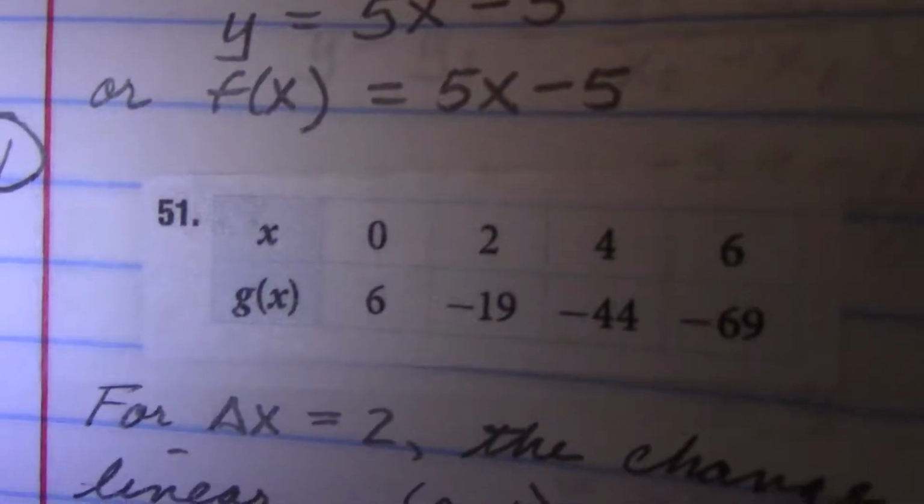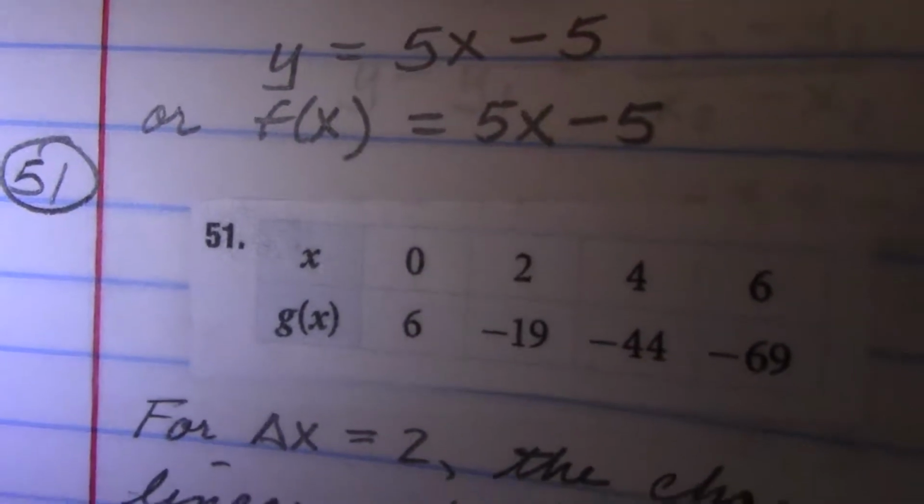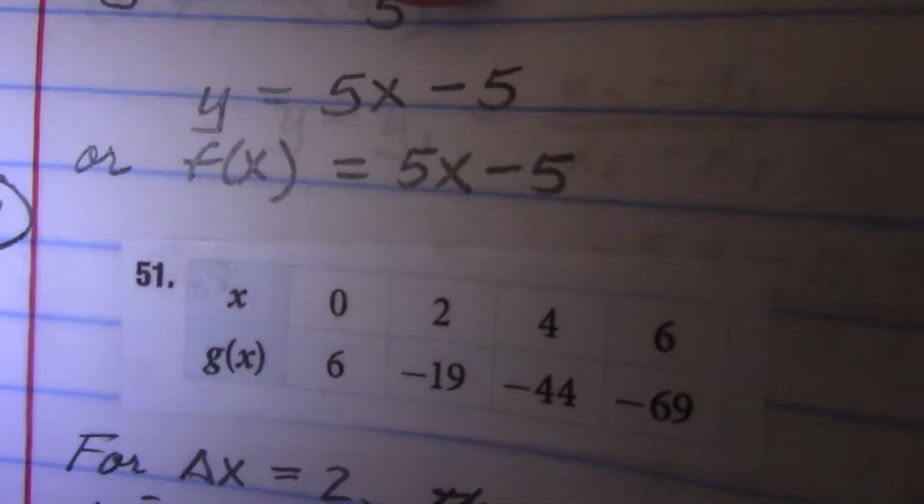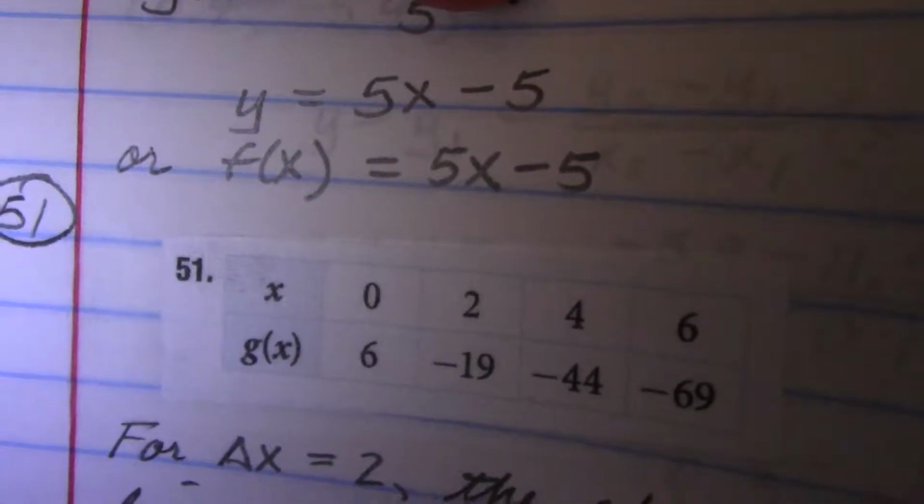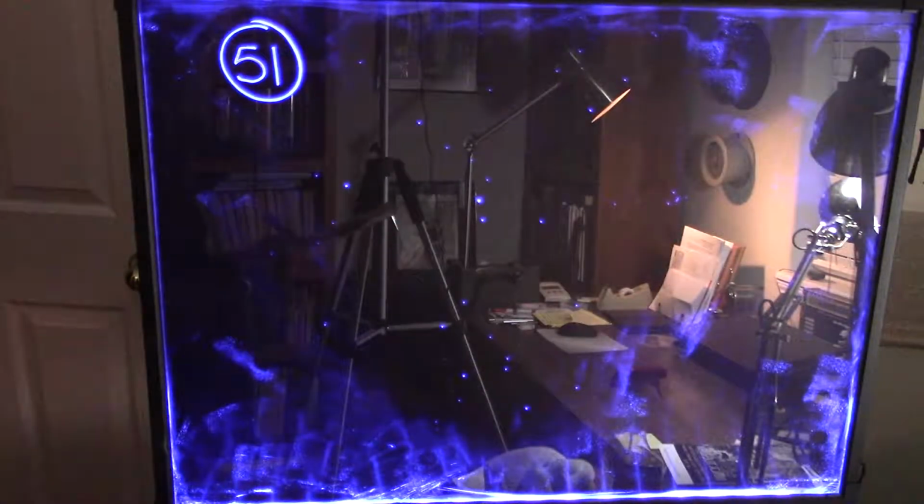Number 51. Here's our table. The change in x, the delta x, is 2 for each one of those entries. And there is a definite constant change in y. The constant change is always negative 25. If you add negative 25 to each y entry, you'll get the next entry. So that means we have a linear function.